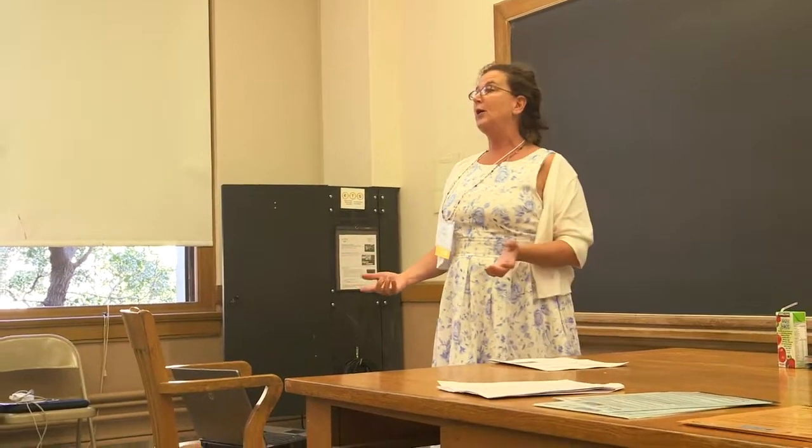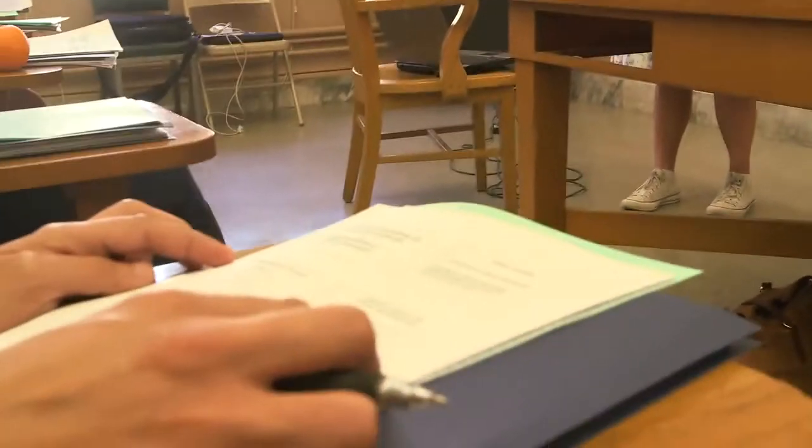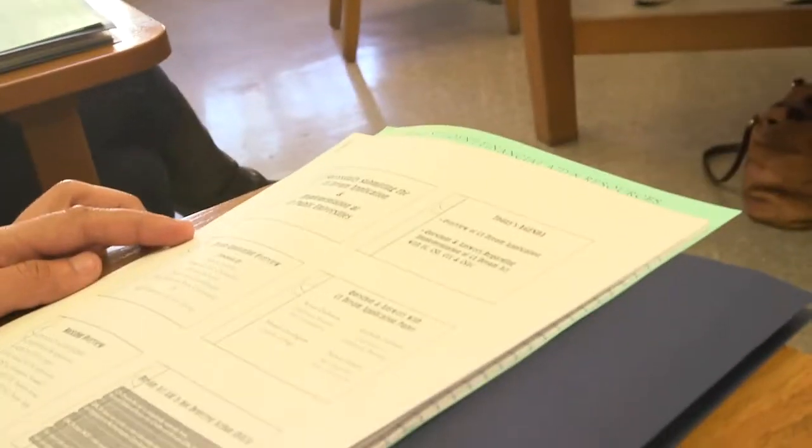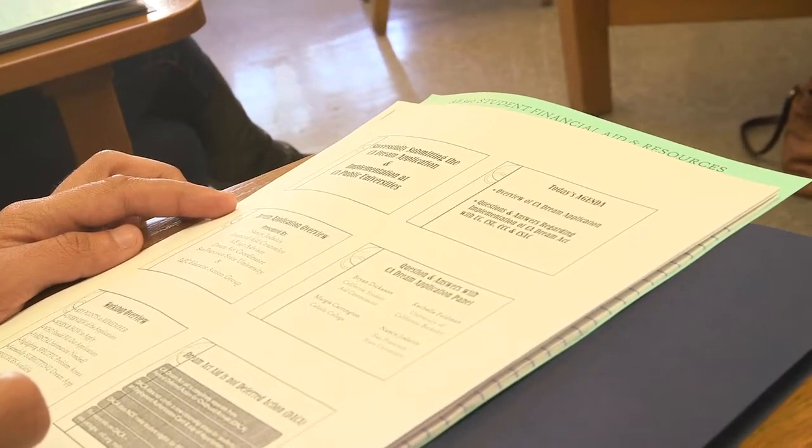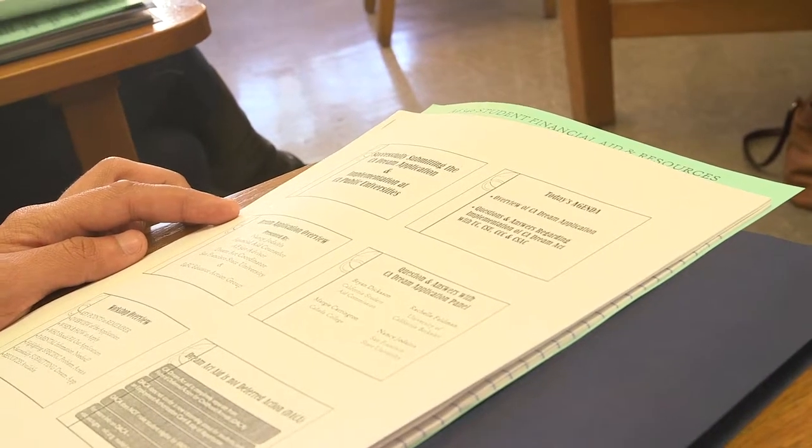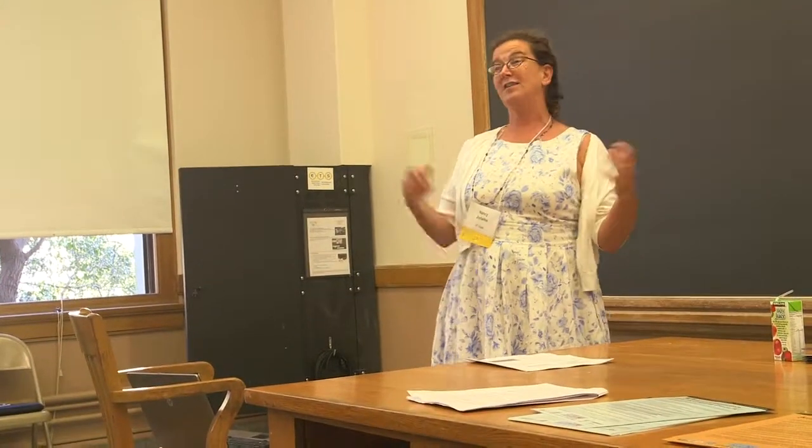Just in terms of key things to remember, I know a lot of you probably already know this, but there's still some confusion when I talk to students about Dream and DACA, and that somehow they have something to do with each other. So I want to remind everyone that they're completely separate. Students don't have to get their DACA in order to apply for the Dream. Applying for DACA doesn't mean you have Dream eligibility. They're separate because one's state and one's federal.